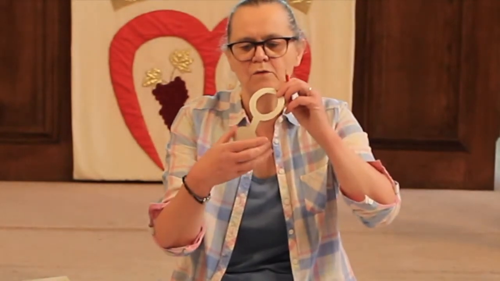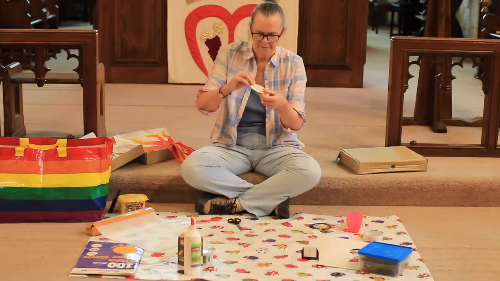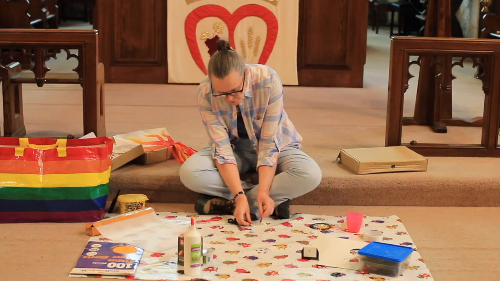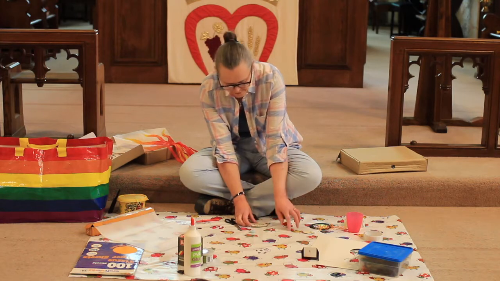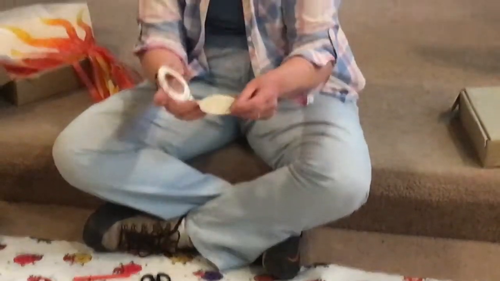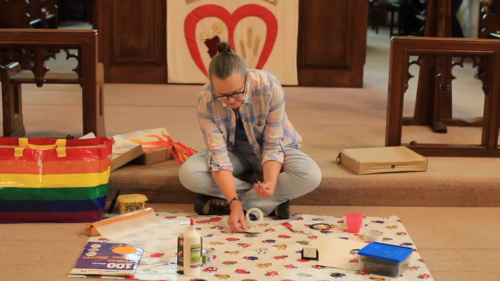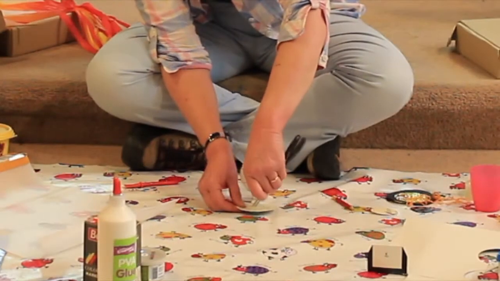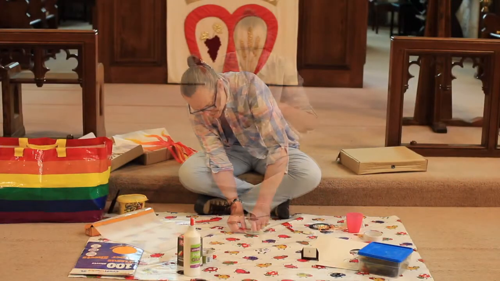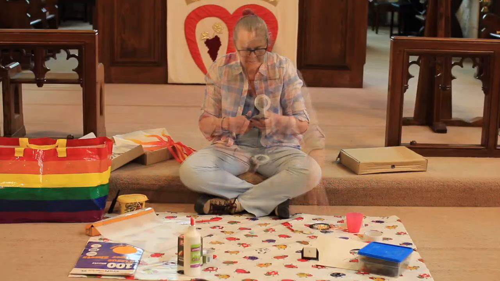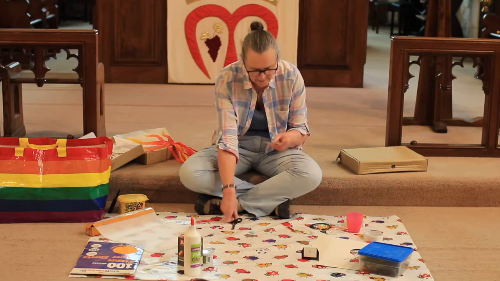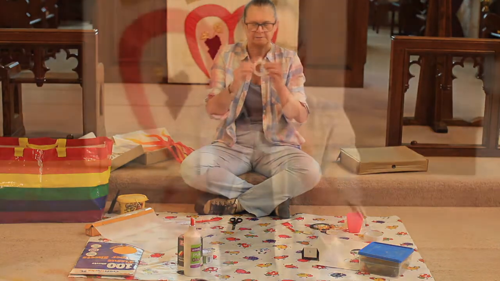And then if we fold in half with the writing in the middle, and then draw around inside that circle, and that way both of our circles match up with each other. Make a hole and cut out the second circle. And you should then have two circles that match up with each other.